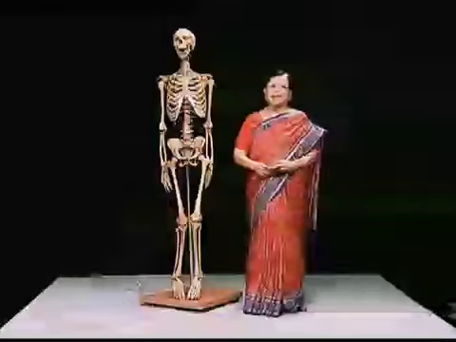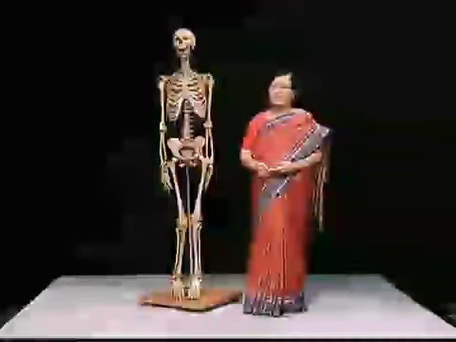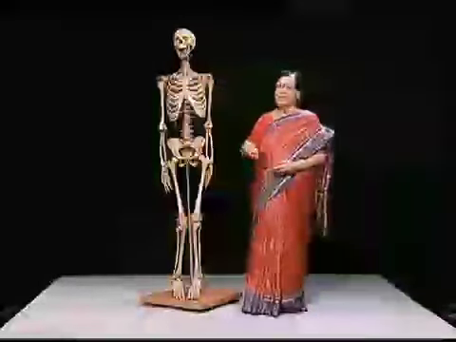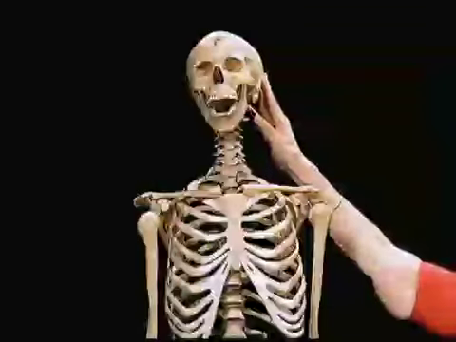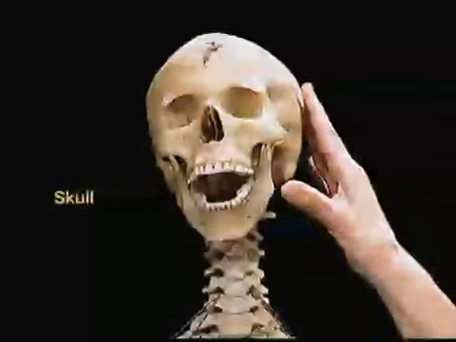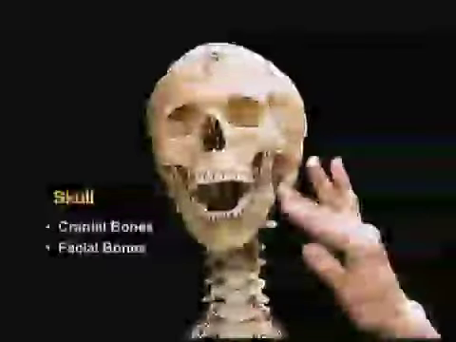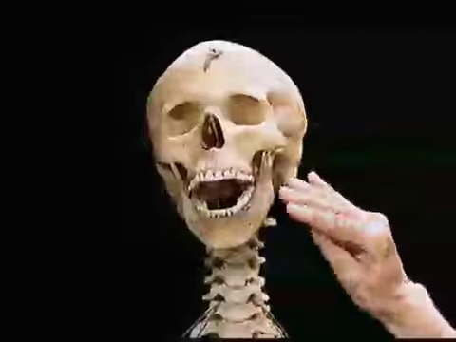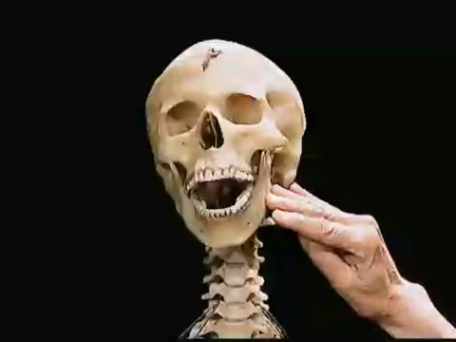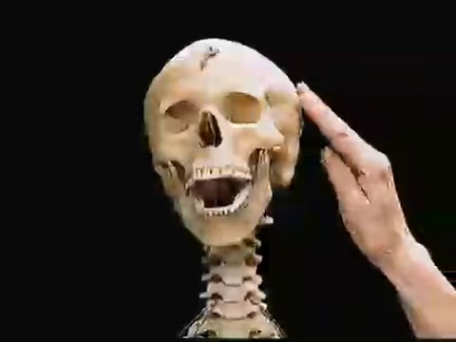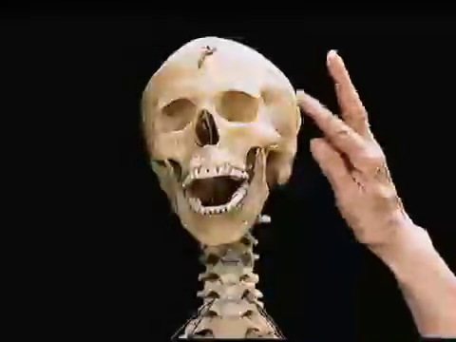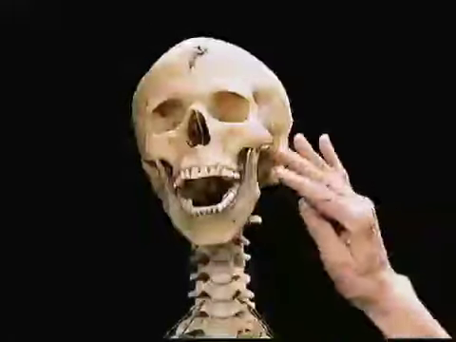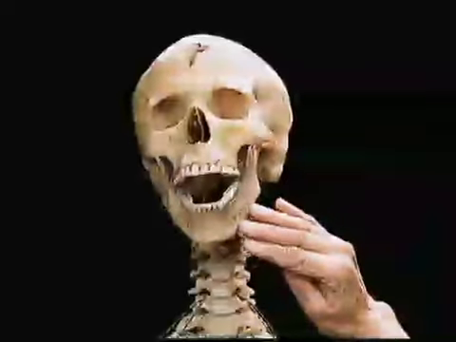Let me start explaining the bones in this skeleton, starting with head, which is part of axial skeleton. You can see skull here. It has two parts, the cranium and the facial bones. There are 8 bones in the cranium and there are 14 bones in the facial region. The cranium bones are attached to each other by sutures, so they do not move much. Facial bones are making the face.